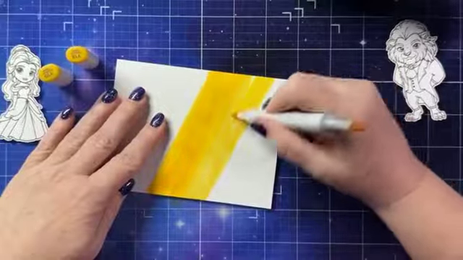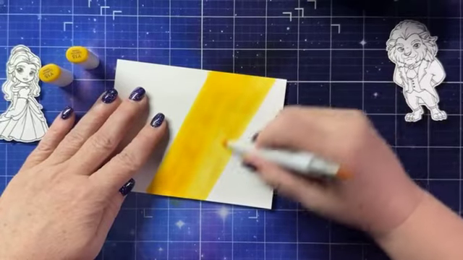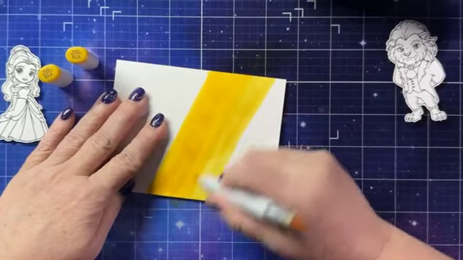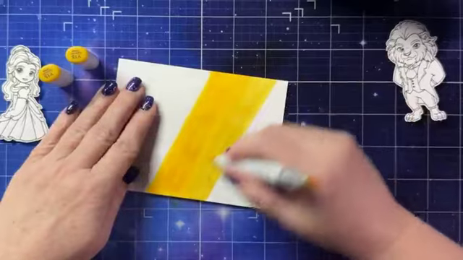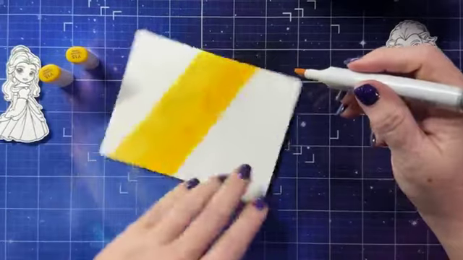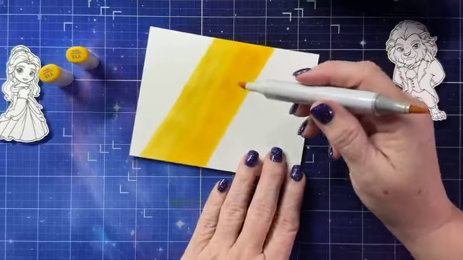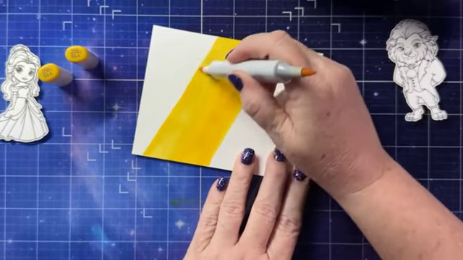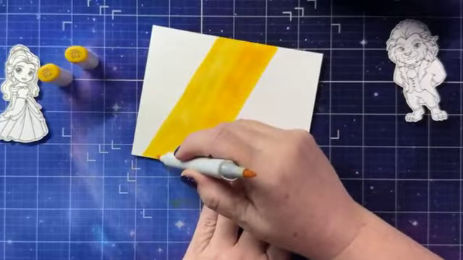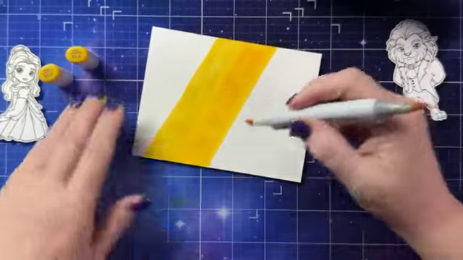I know this is out of the norm of what I usually do, but why not step out of the box, you know? Usually when you use this end of the marker, you get a lot more coverage and a lot more ink on there. So that's why I chose to use this end of the marker for this project that we're going to do.